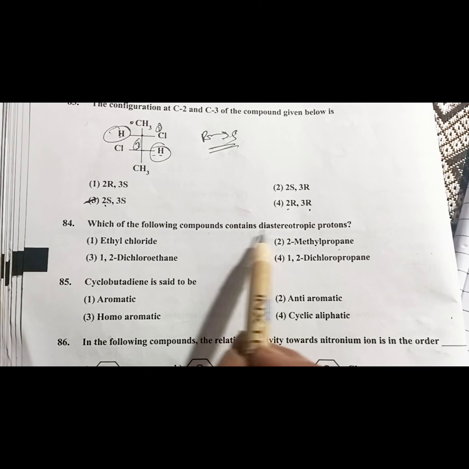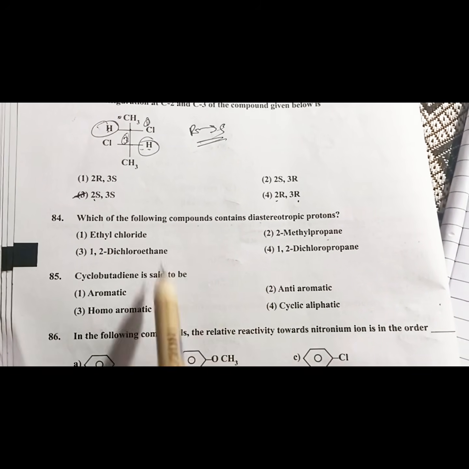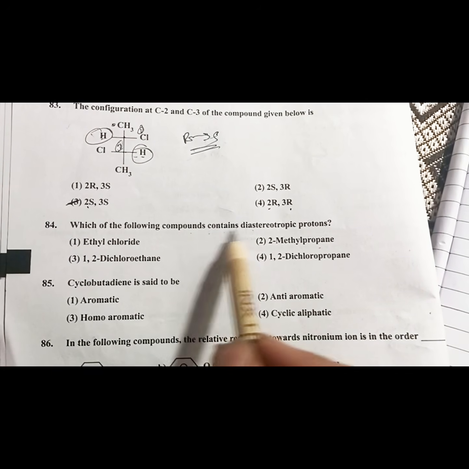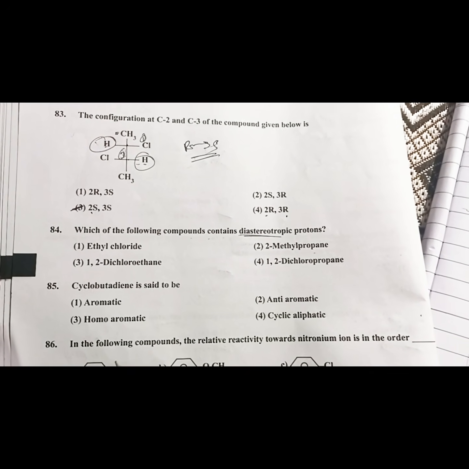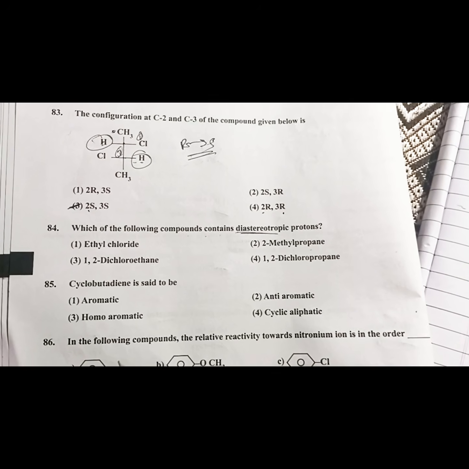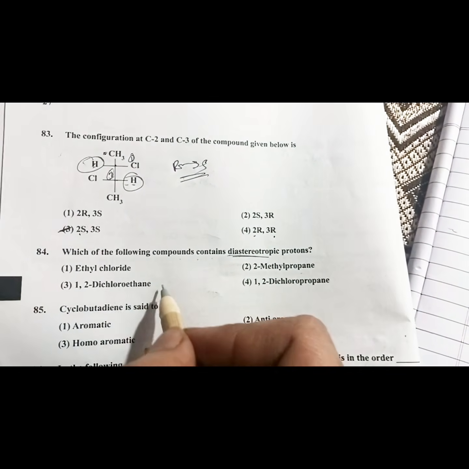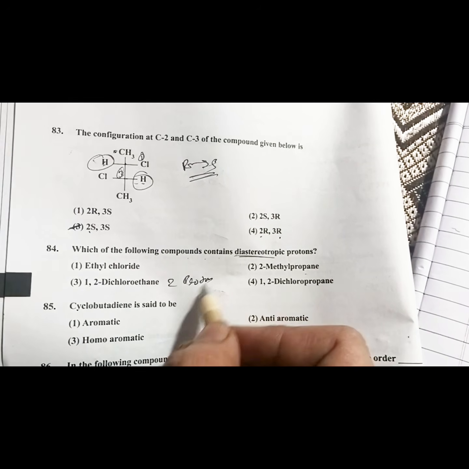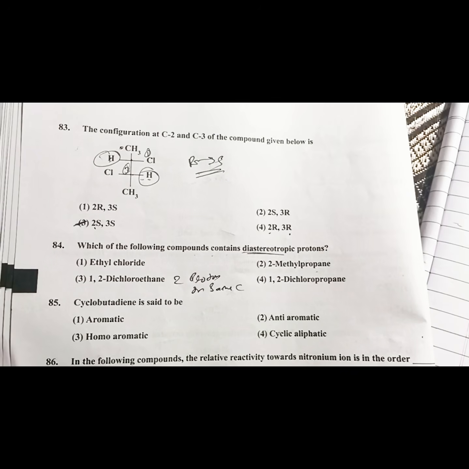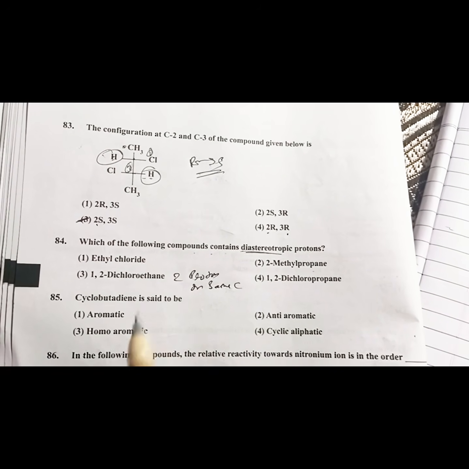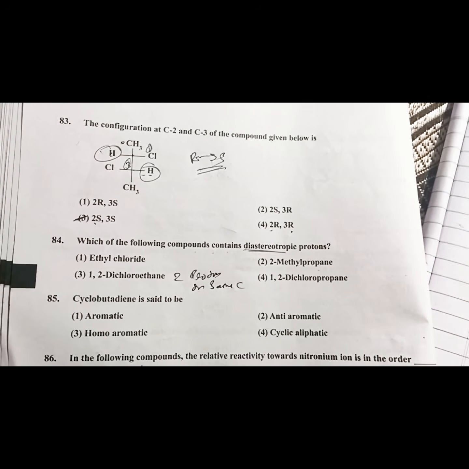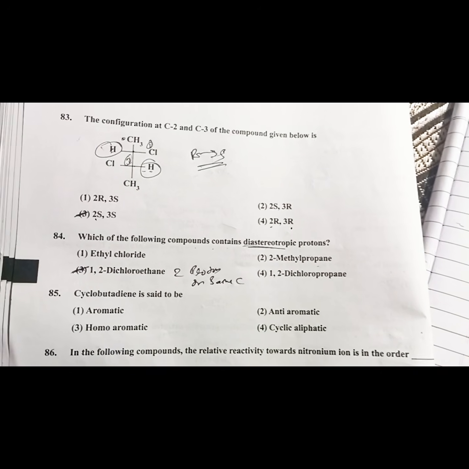Okay, for the 84th, which of the following compounds contain diastereotopic protons? Okay, from the following, which will have the diastereotopic protons they are asking. So we know that for diastereotopic protons, there are two protons on the same carbon. Okay, we know that two protons on the same carbon, right? Two protons on the same carbon and which are magnetically non-equivalent. So for this, 1,2 dichloroethane will be the right answer.